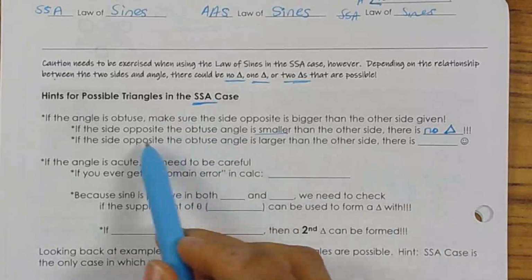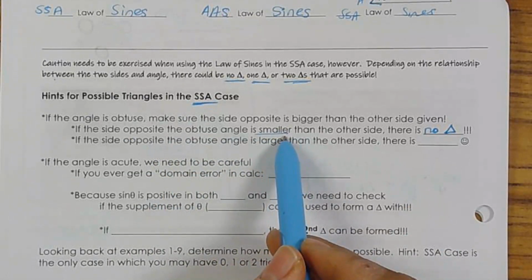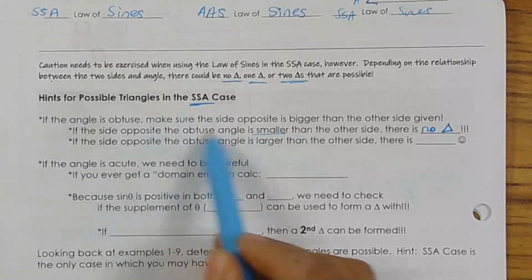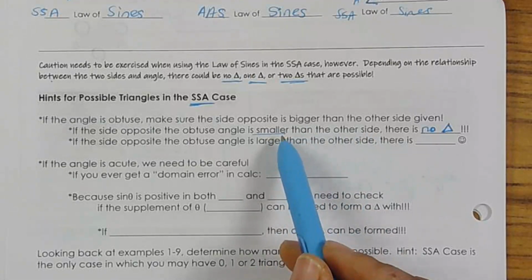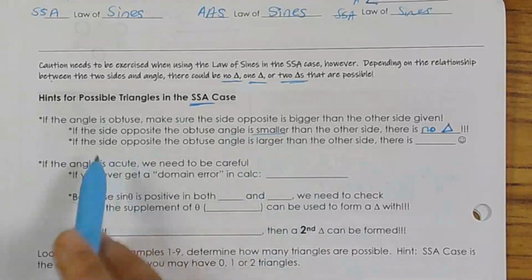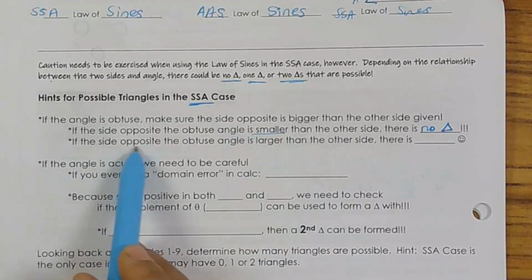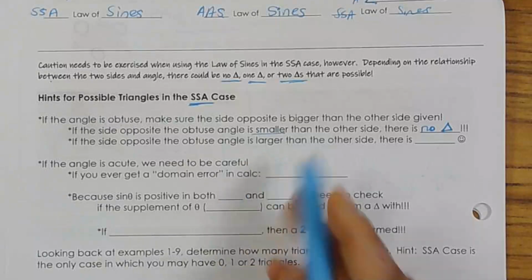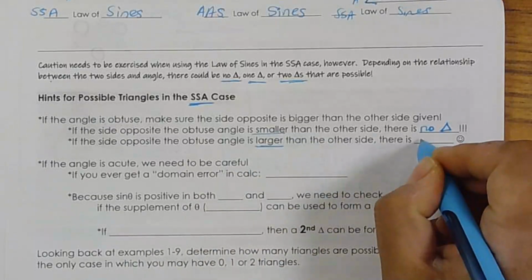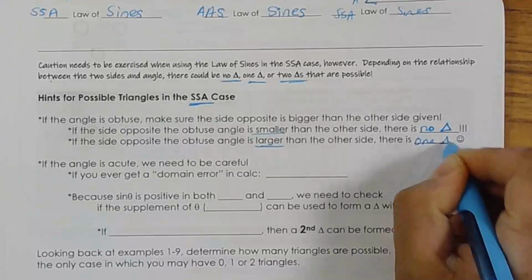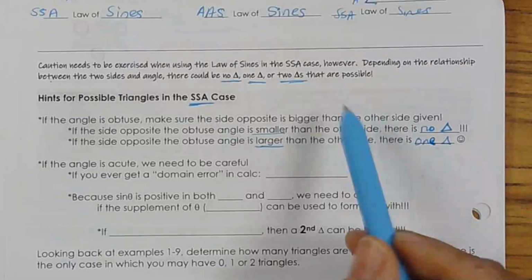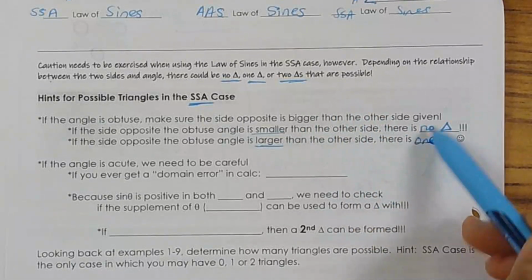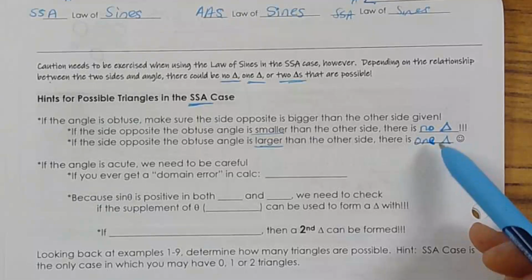So what you're doing is contradicting yourself: you're saying the opposite angle is obtuse, so the side across from that obtuse angle, which should be across the largest angle, is no longer the biggest. Whereas if the side opposite the obtuse angle is larger, like we said, then there would be one triangle like we expect. So remember, our choices were no triangle, one triangle, and two. We haven't seen the two yet, but now we have an idea of when it can be none versus one.